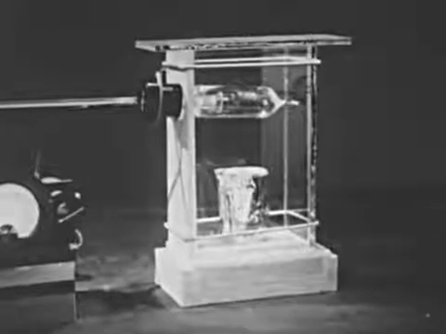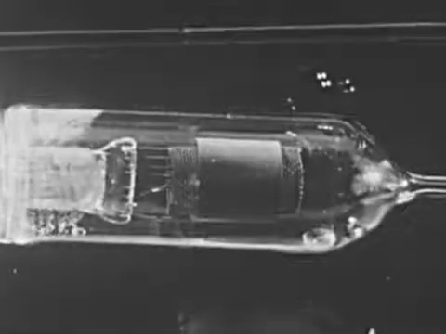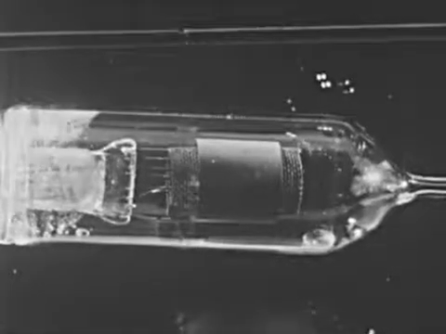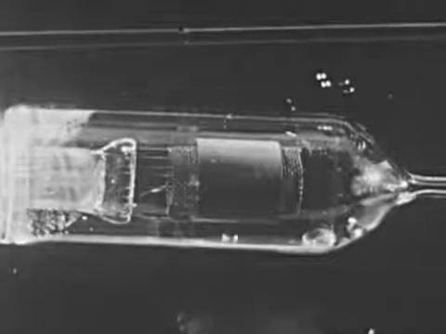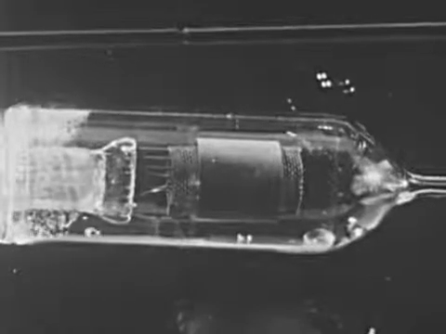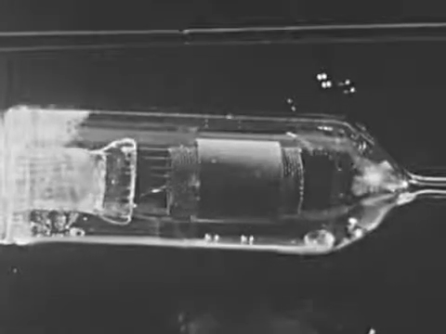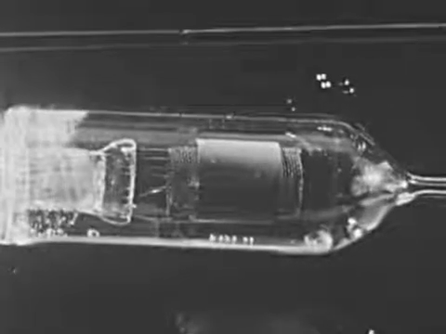I can show you this using stop frame photography so that you can see the process happening more rapidly. As the mercury heats, it vaporizes from the blob, diffuses up through the tube, condenses on the cooler portions, drips down, and runs back into the blob.